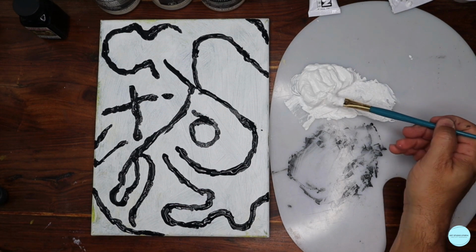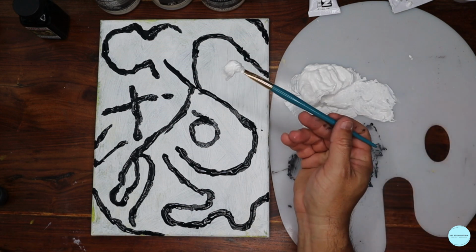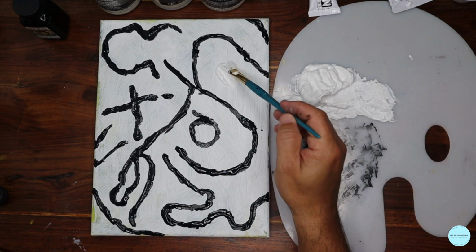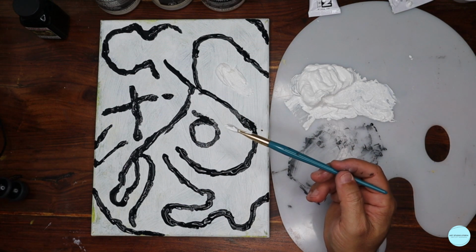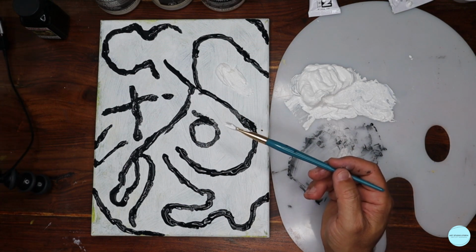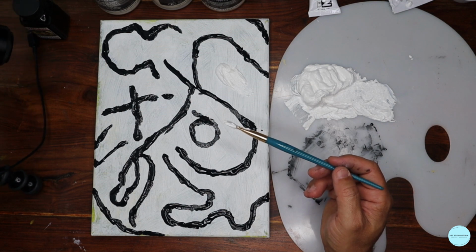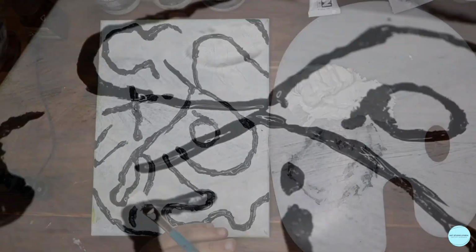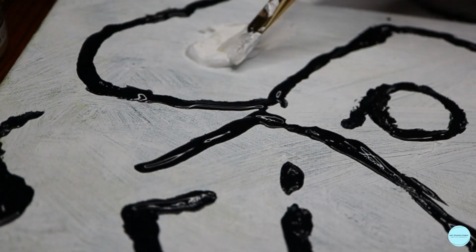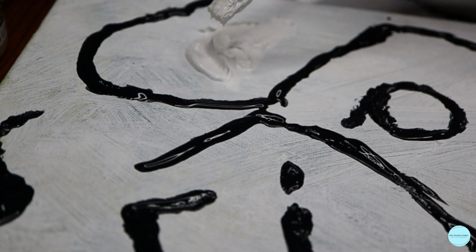So I'm definitely going to start over here. Look how heavy I'm going. I'm going right on. Very thick. Just give me 1 second. There we are. So you could see here how thick that is.